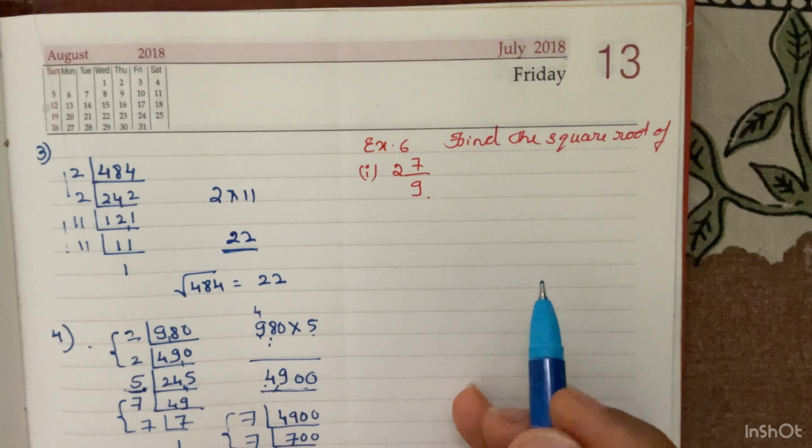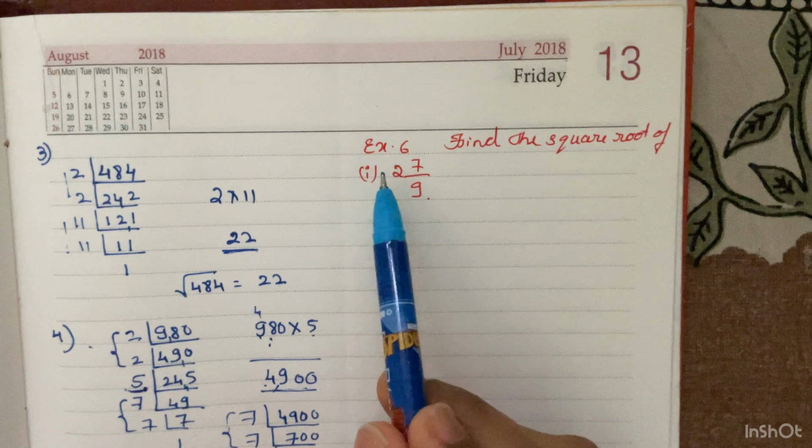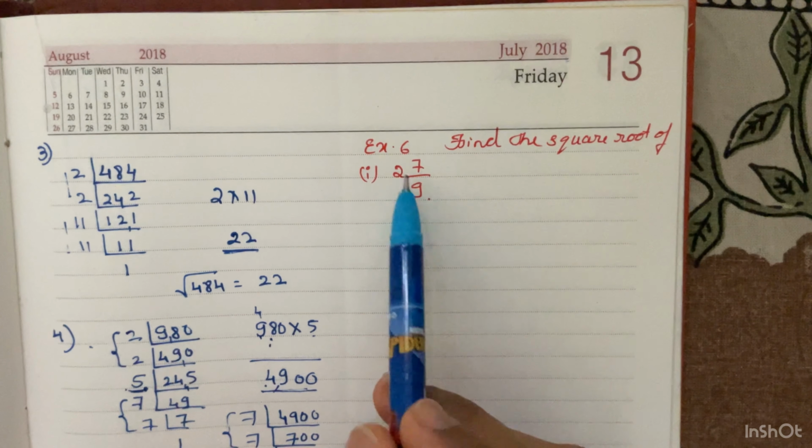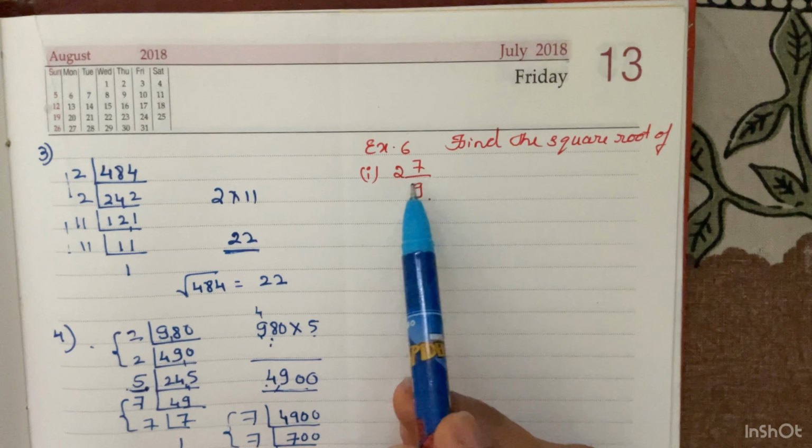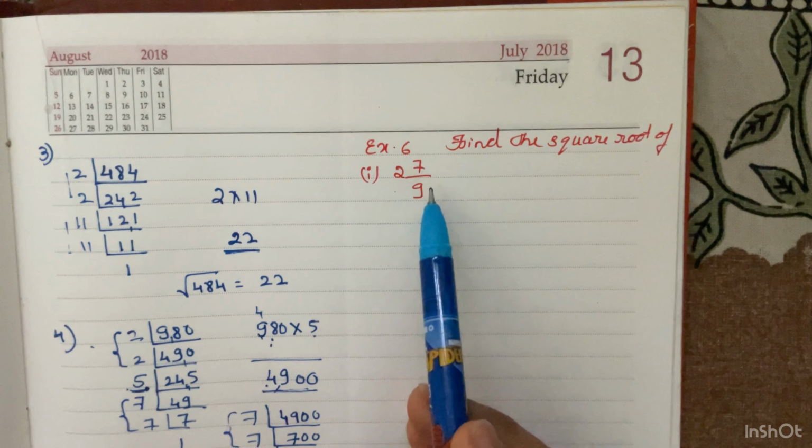In this video, I'm going to cover example number 6 to example number 10. Okay, now let's start with example number 6. Find the square roots of. In this, we have two questions. The first one is 2 7/9.